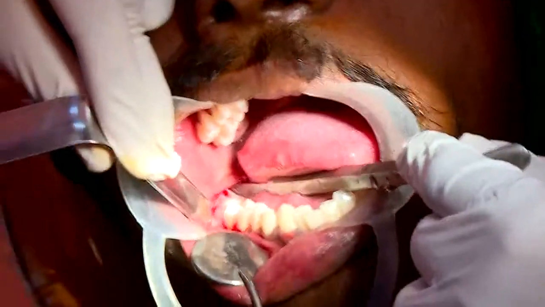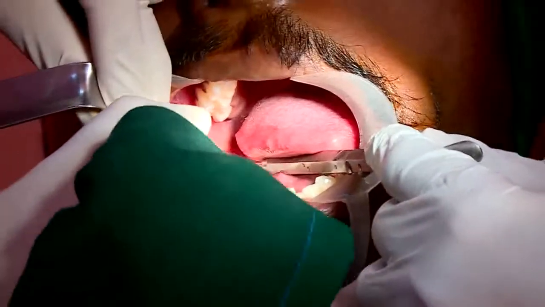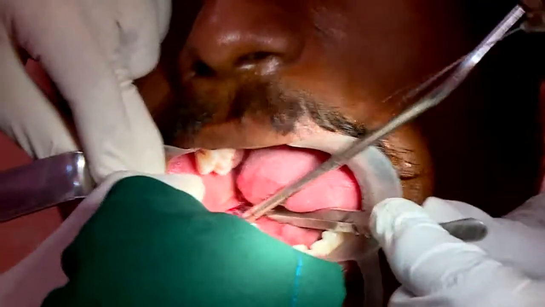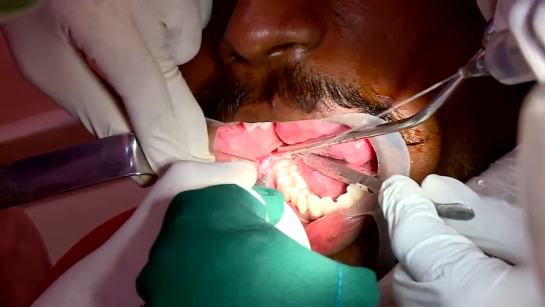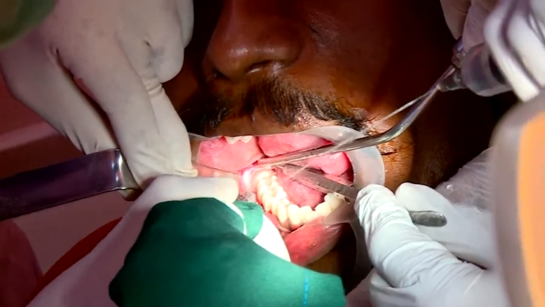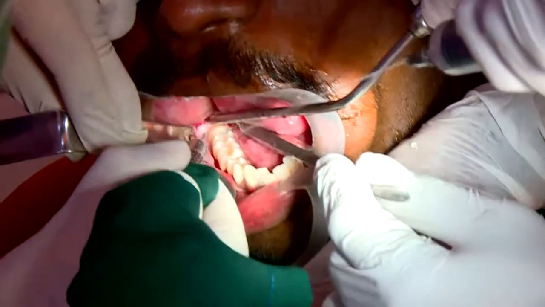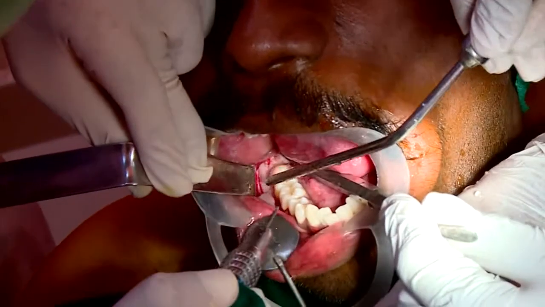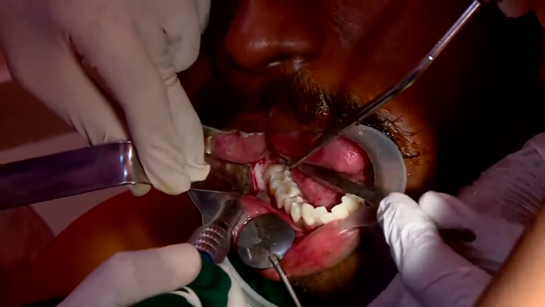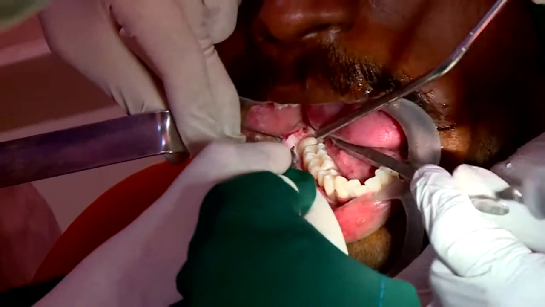Saline has to be copiously irrigated, with irrigation and wetting of the bone. You have to wet up to the marrow.